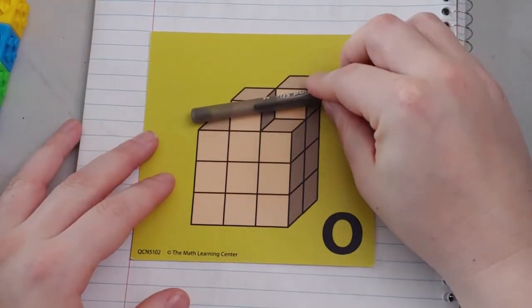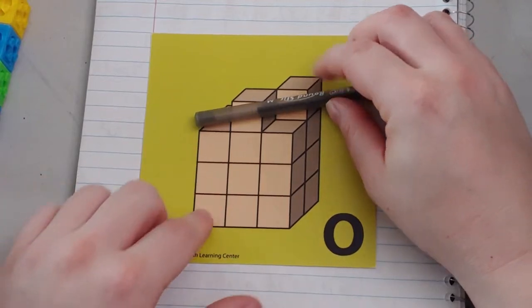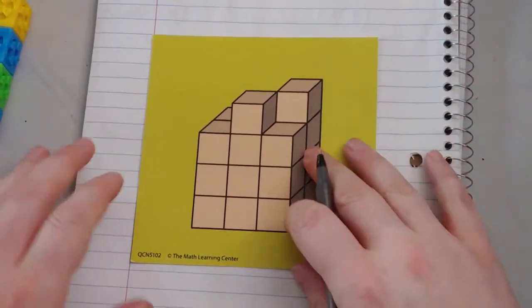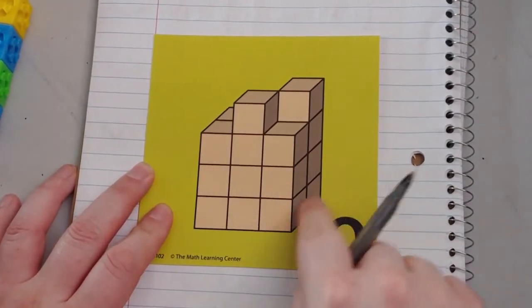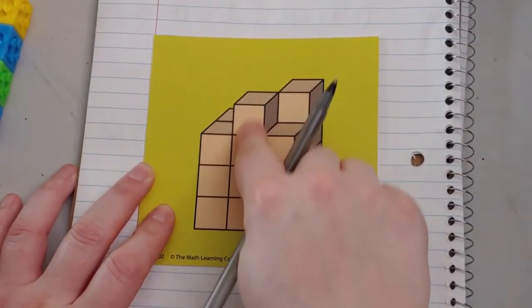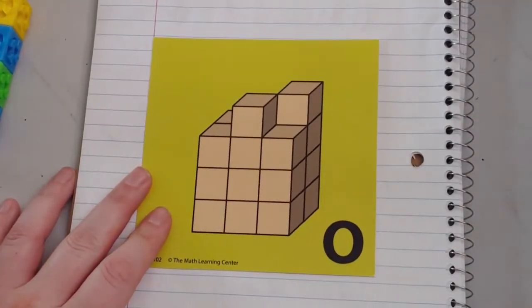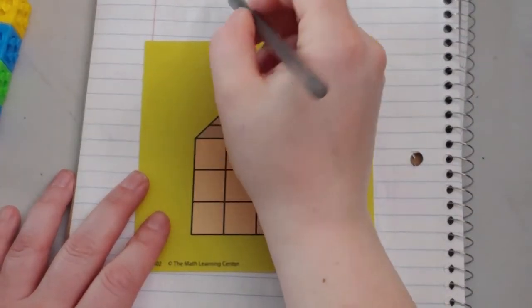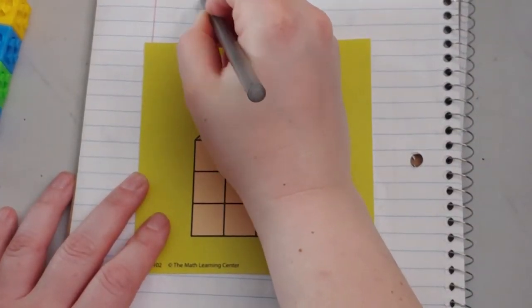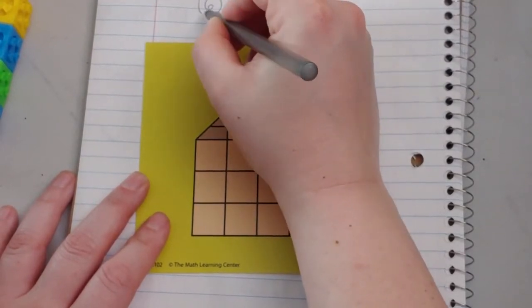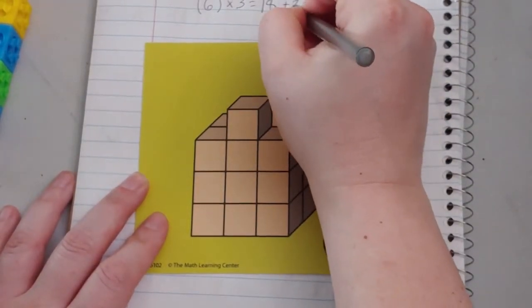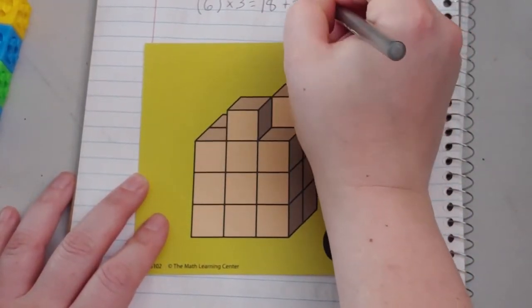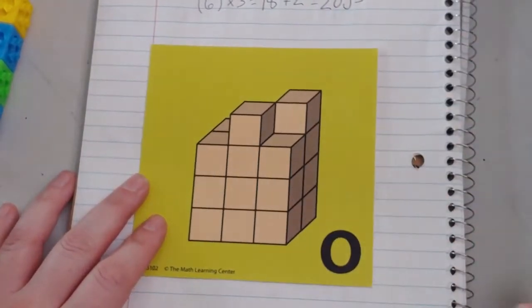Okay, so what I see is I see a 3 by 2 for 3 and then 2 extra squares. So 3 by 2 and then 1, 2, 3. Don't want to count for 4 because this is not a full layer at the top. There's just 2 extras. So 3 times 2 is 6 times 3. 6 doubled is 12 plus 6 more gives me 18. Add the 2 floaters. 18, 19, 20 units cubed.